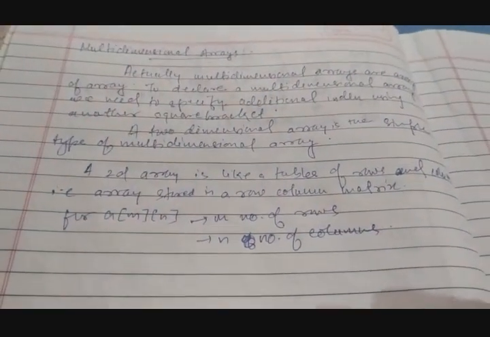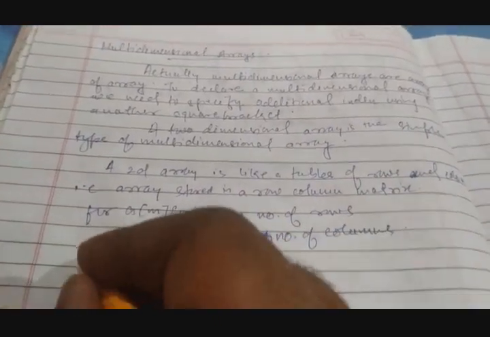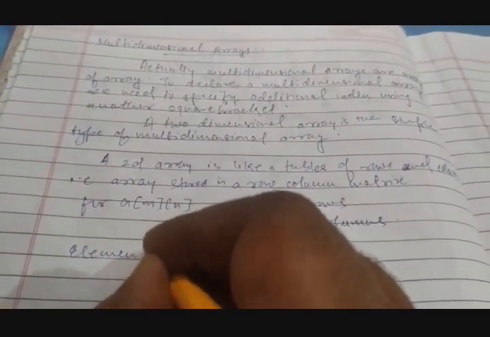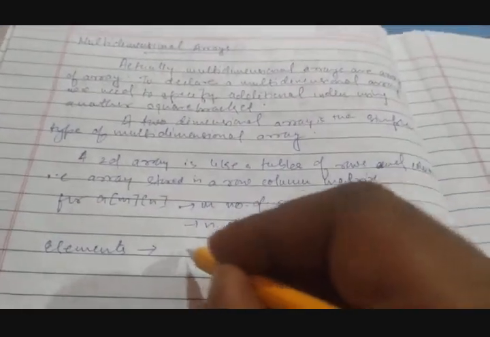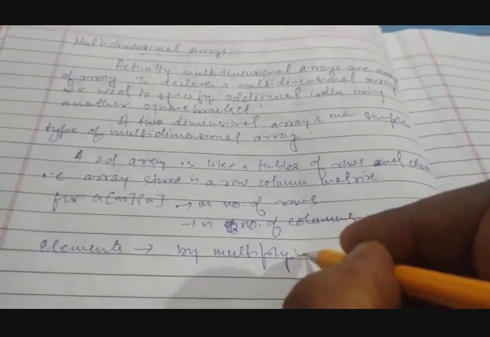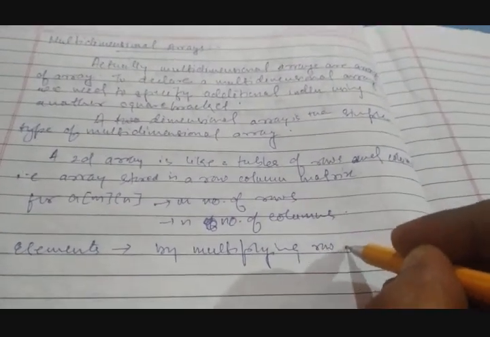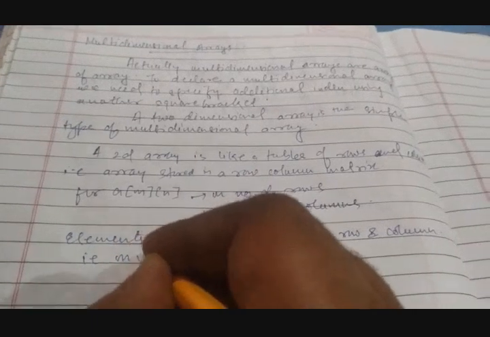Now, how do you determine the number of elements? Elements are determined by multiplying rows and columns, that is m into n. That will be the total number of elements.